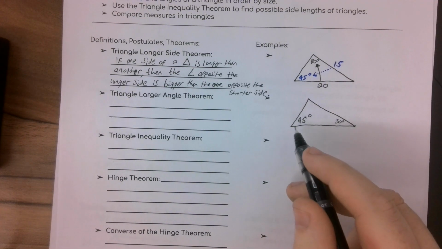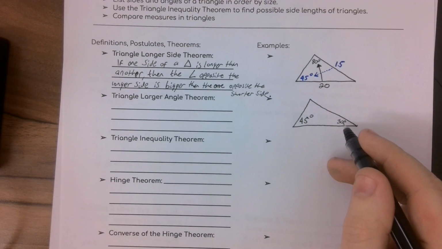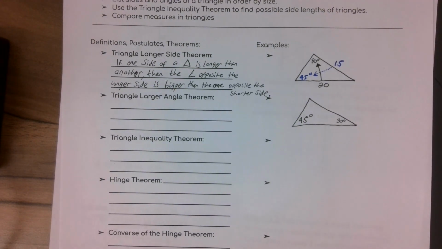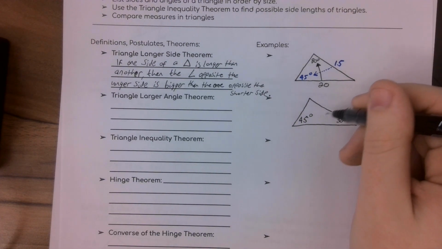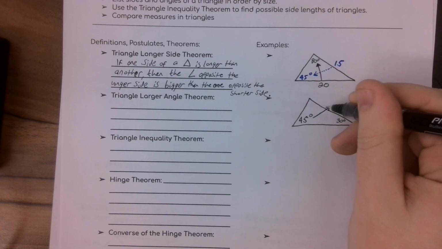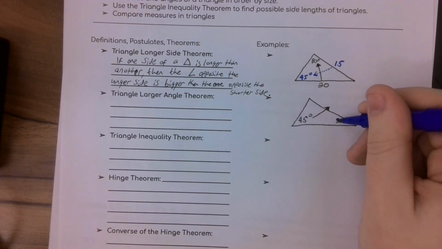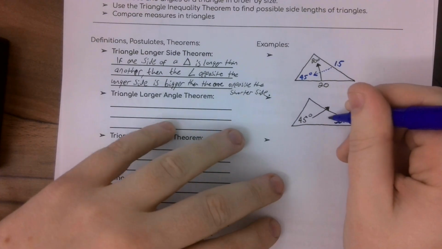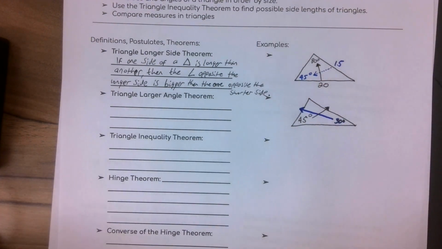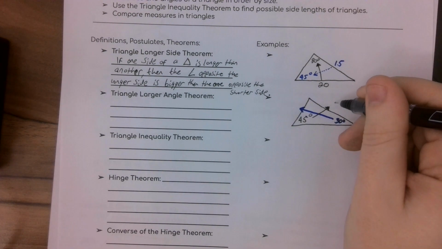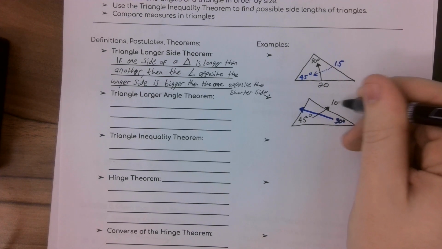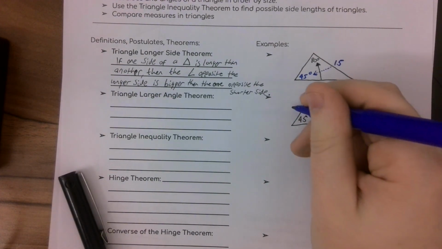But if we have an angle that's larger than another one, the side across from the large angle has to be bigger than the side across from the smaller angle. And it looks like that's true. We'll say that this side is, I don't know, 100, and this side is 20.